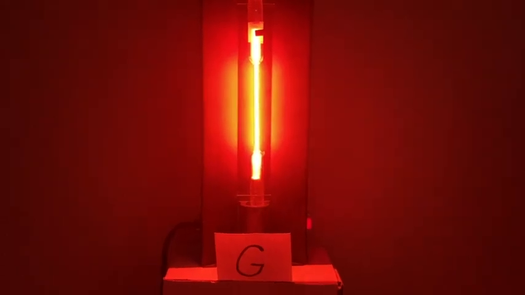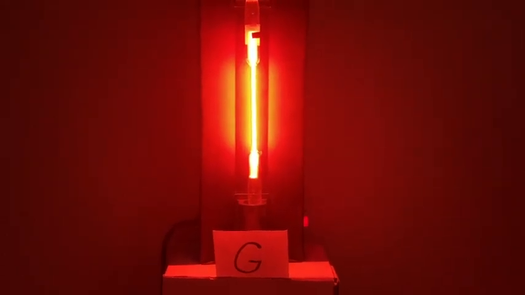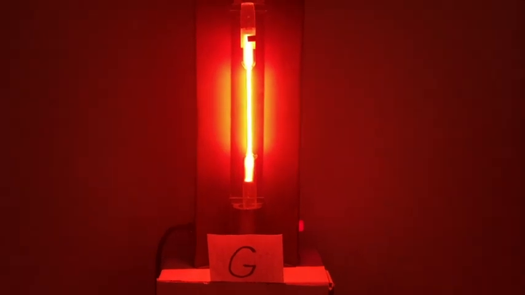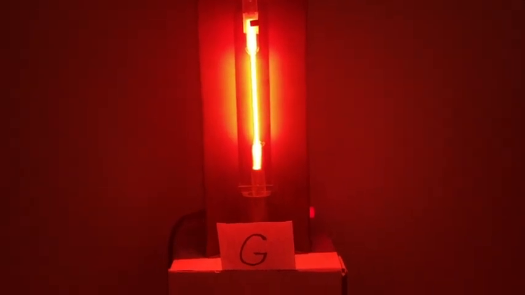All right, this is our last sample, sample G, bright orange. You might already guess which this is. I'll bring up the diffraction grating. And notice we have primarily bright red, orange, and yellow, and that's about it.